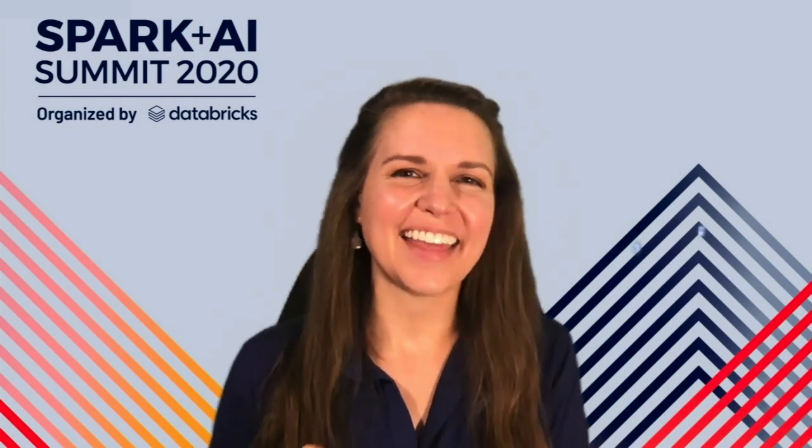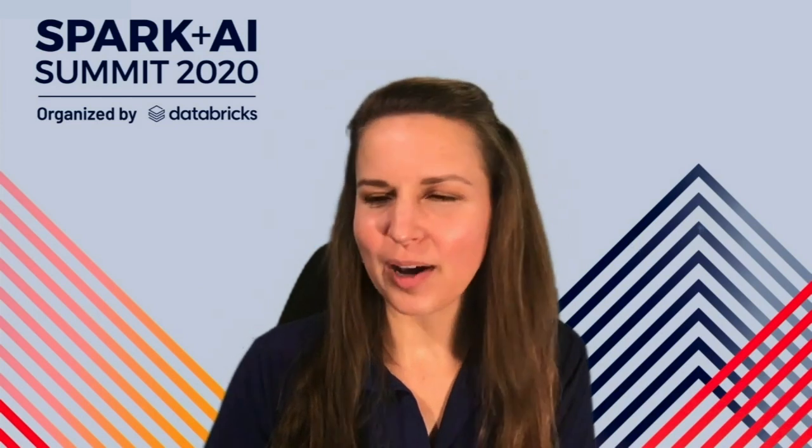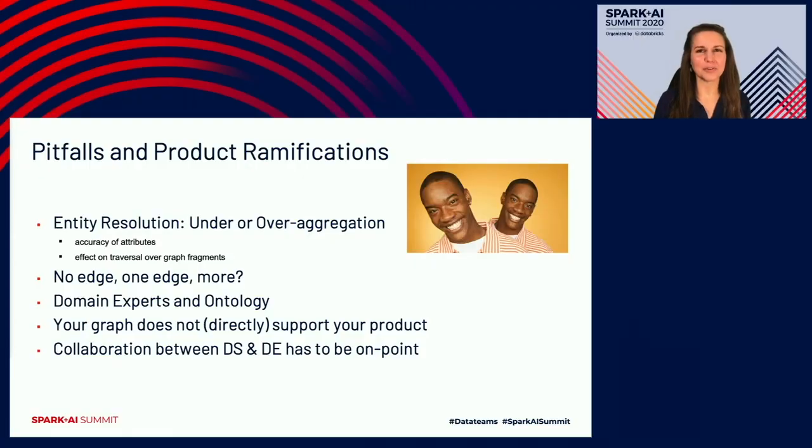So there are product ramifications for any of the choices that you make around the methodology that you choose, around the models that you choose. Really, in entity resolution itself, there are only two things that you can do. You can under aggregate your information for the entity, or you can over aggregate. If you are under aggregating, that means that you'll be missing some of the attribute information, but you'll also be missing some of the edges. And this means that whatever products that you're building off of the graph will be missing that information, or you'll have duplicates that show up in your UI or your API where your customers are accessing the information.